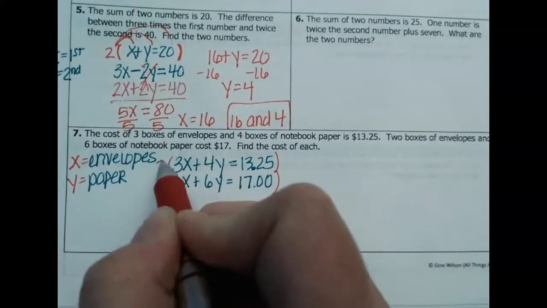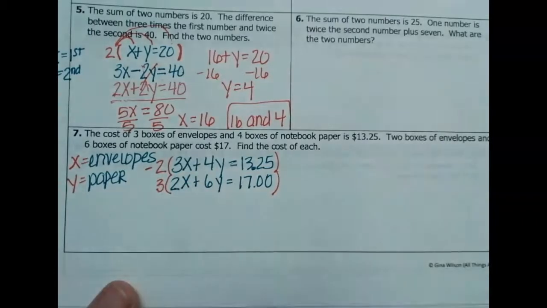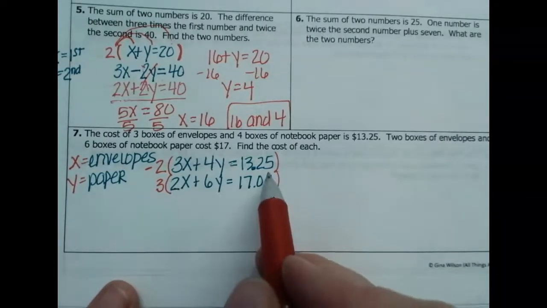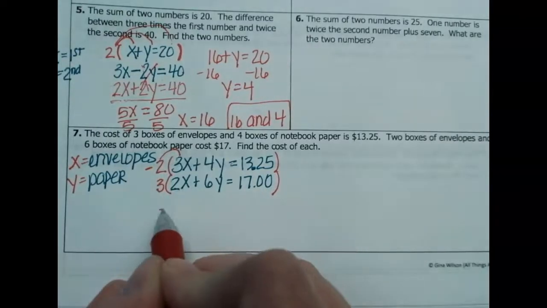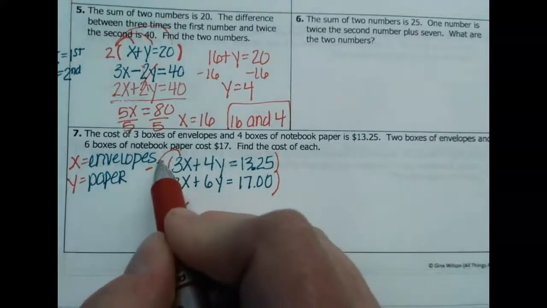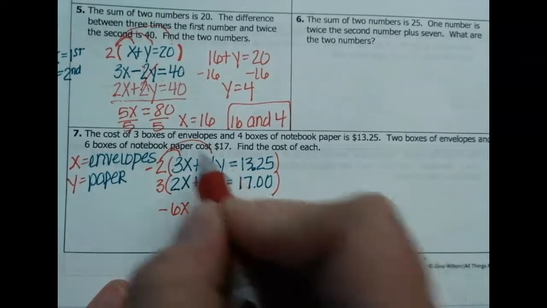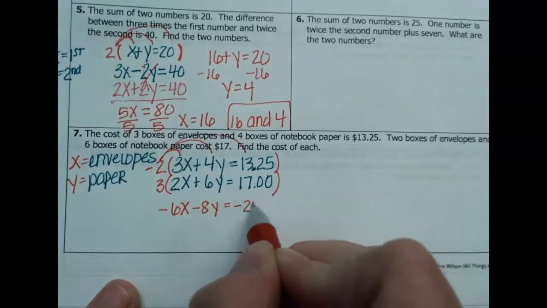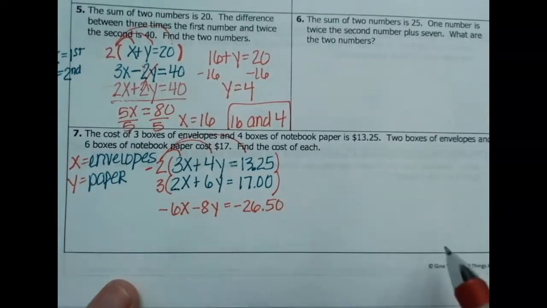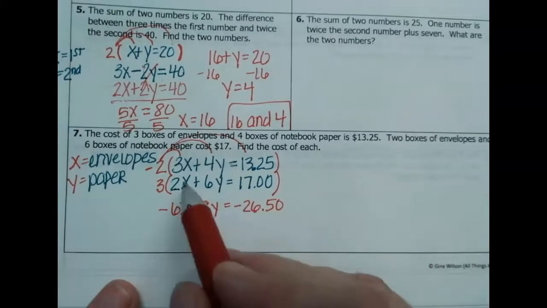So I'm going to multiply the top by 2, the bottom by 3, and I'm going to go ahead and make the 2 negative. I could have made the 3 negative, it doesn't matter. So let's write our equivalent equations so we can use elimination. So we have negative 2 times 3x is negative 6x. We have negative 2 times 4y is negative 8y. And then we have negative 2 times 1325, which is going to be negative 2650. So we just wrote the equivalent equation for one of them, but we've got to do both of them, so we'll have our opposites.